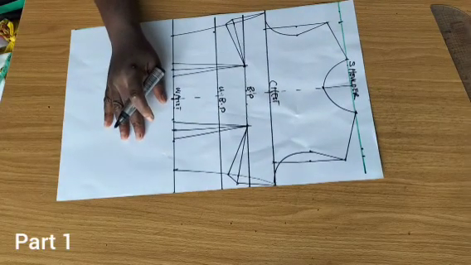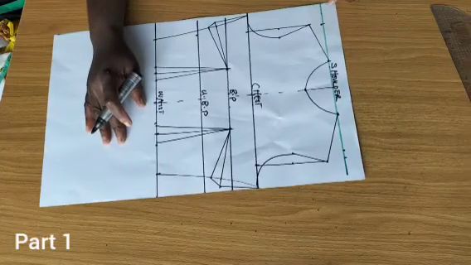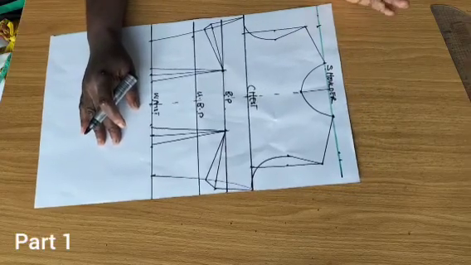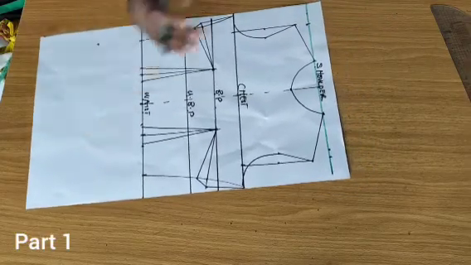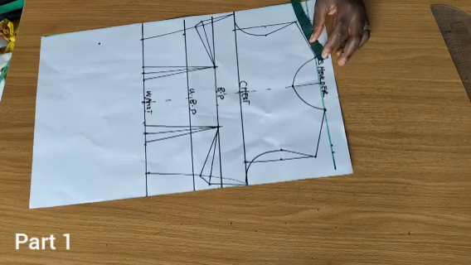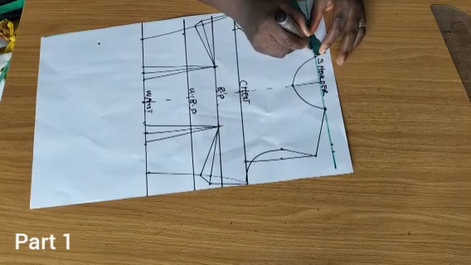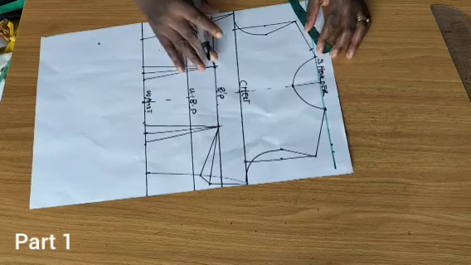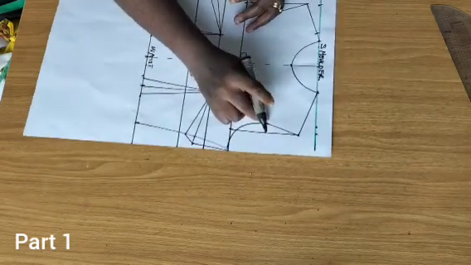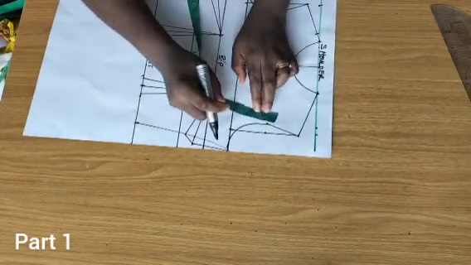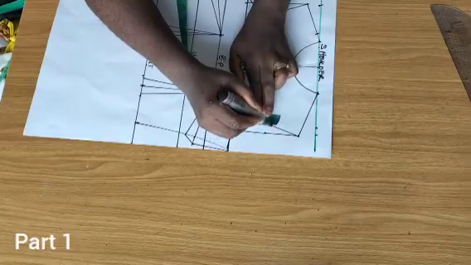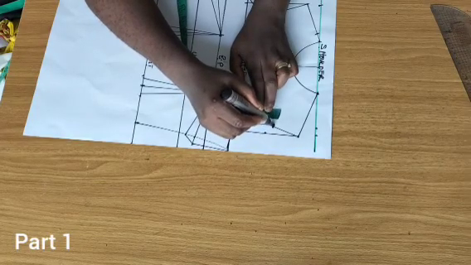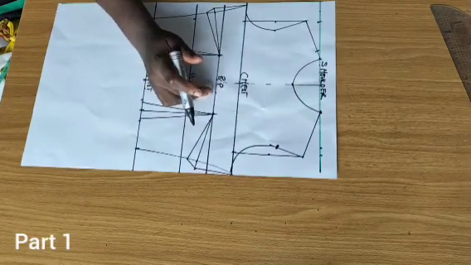So now it's high time for us to start drafting, and the first thing we want to consider is this neckline. For this particular neckline, this is how you go about it. From the natural neckline, come out by 1 inch, and at the mid armhole, come up by 0.5. Let us do 0.75 so it does not go too off.